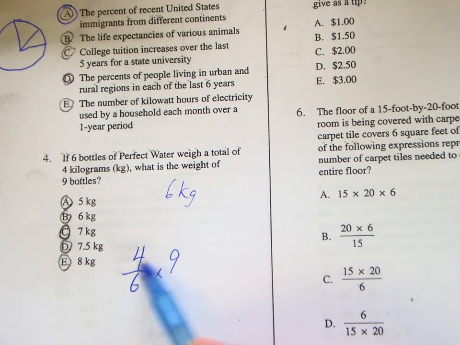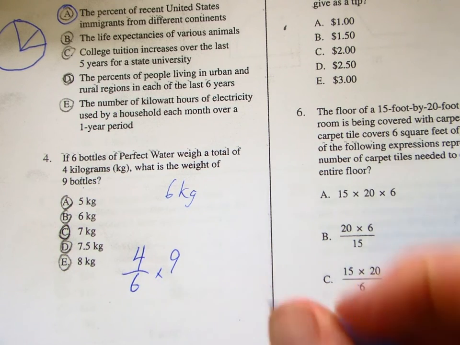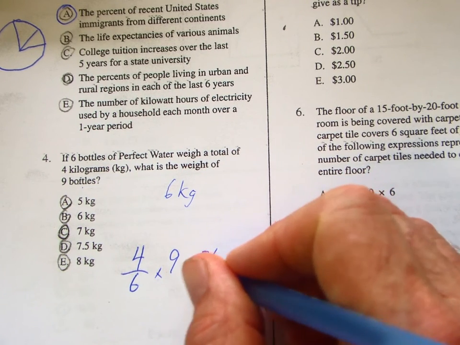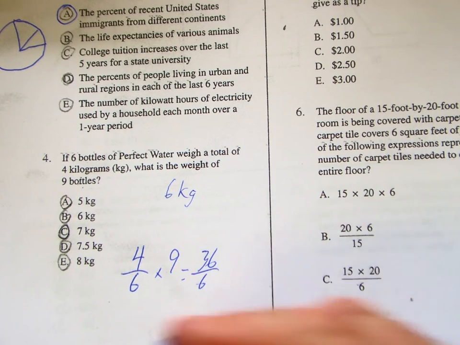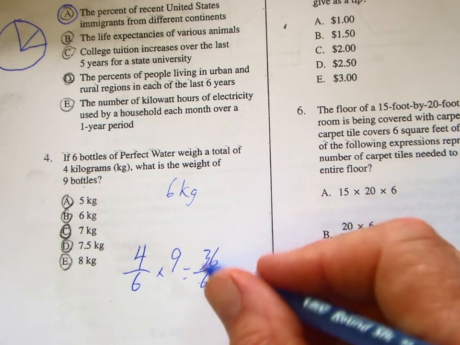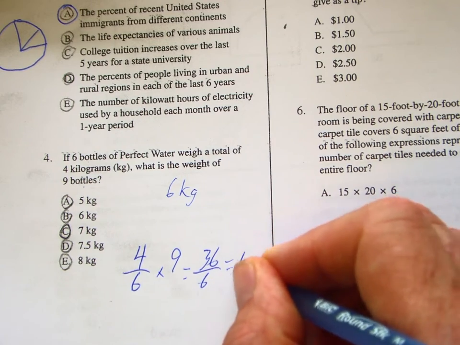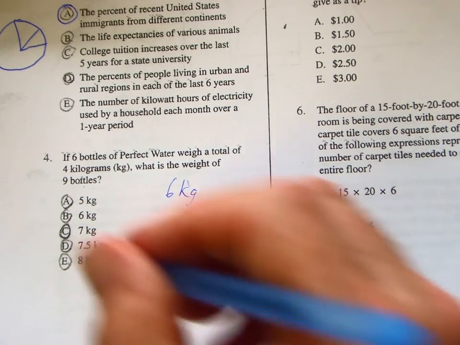And if you do this, you get 9 times 4 is 36. 36 divided by 6. You would do this on your calculator. You wouldn't be doing it on paper. I like to do things on paper. You can do it on your calculator. 36 divided by 6 is 6. And there we go. 6 kilograms.